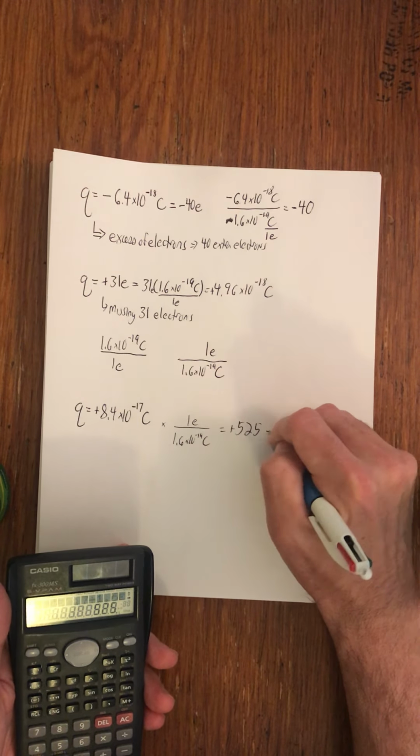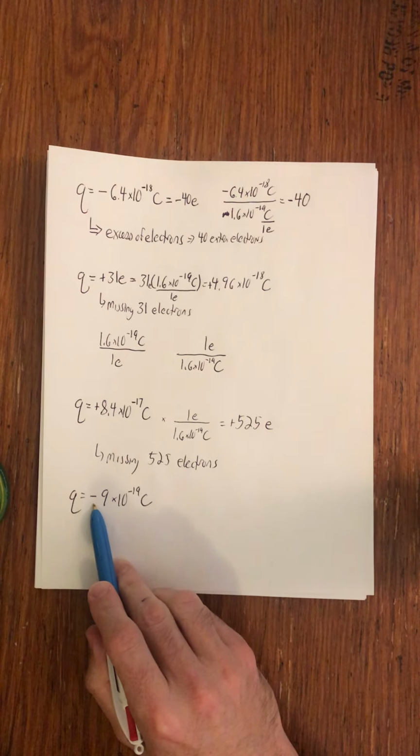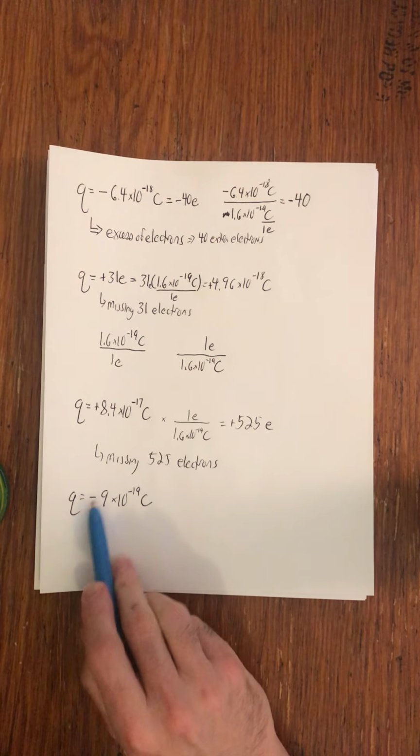Okay, great. Let's just do one more. Let's say Q is equal to -9 times 10 to the -19th coulombs. Okay, well, here we go. This thing must have excess electrons.